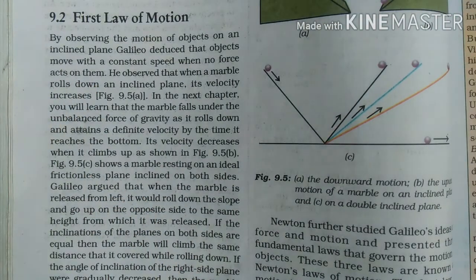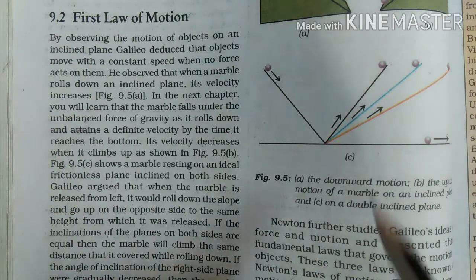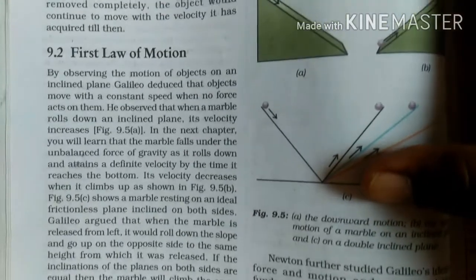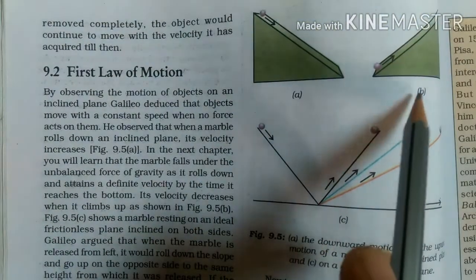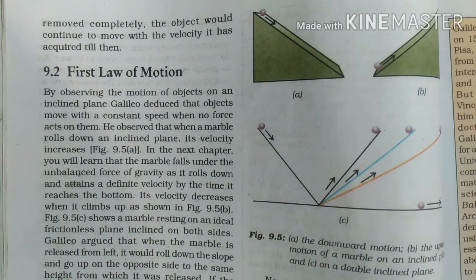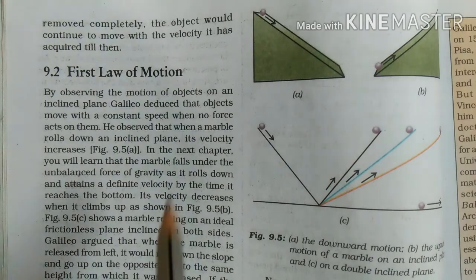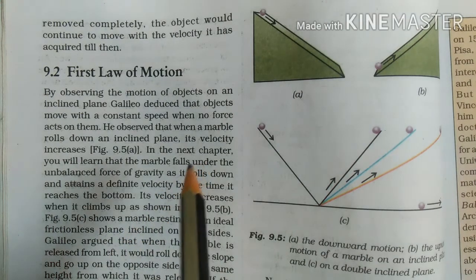See here, one inclined plane has been shown in this figure.